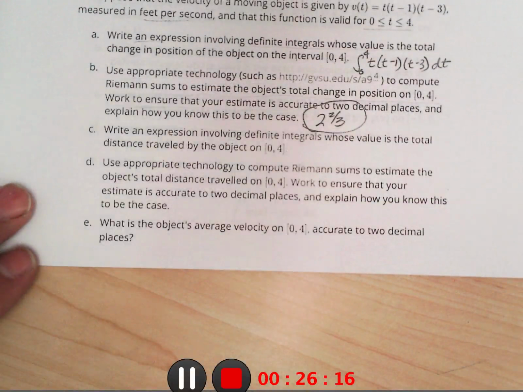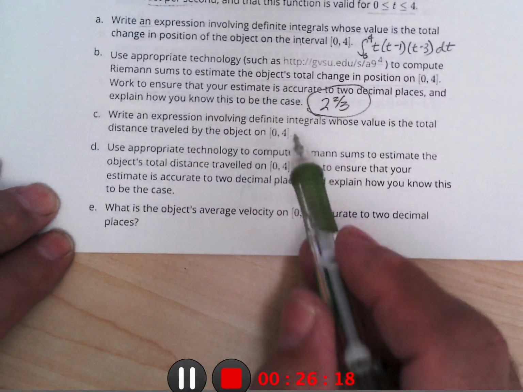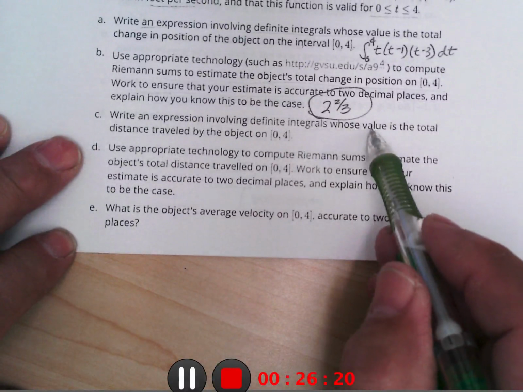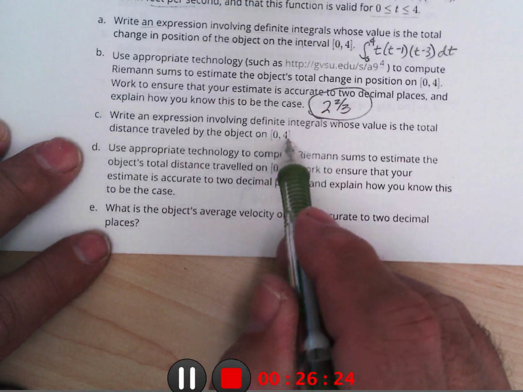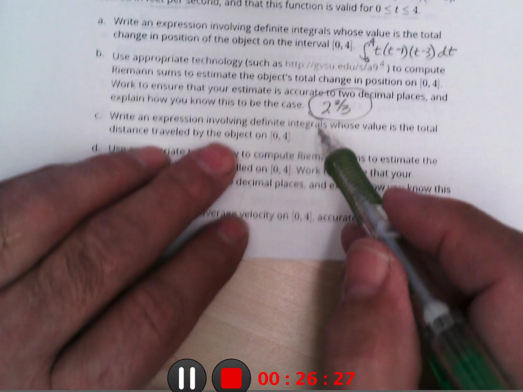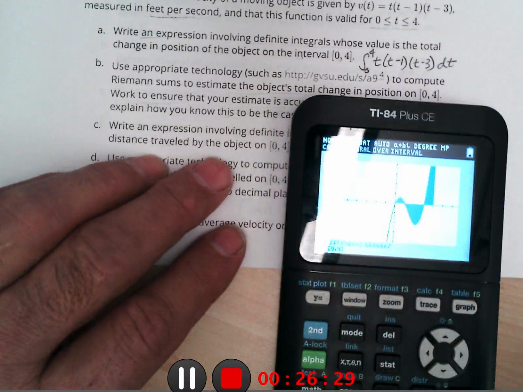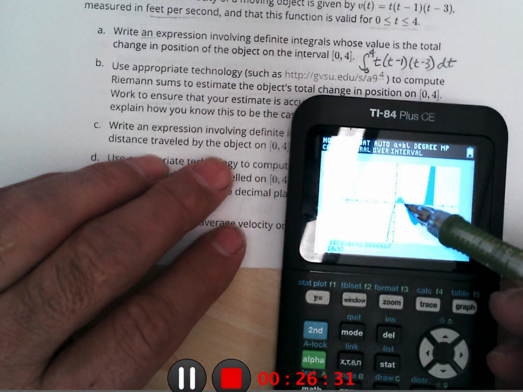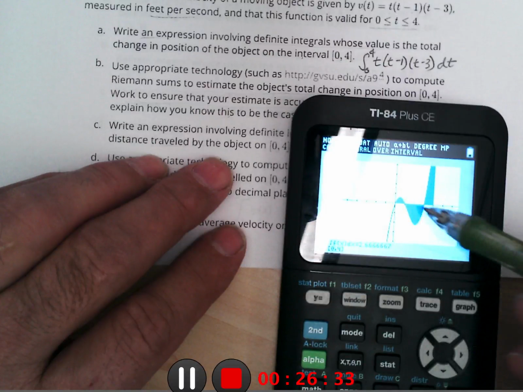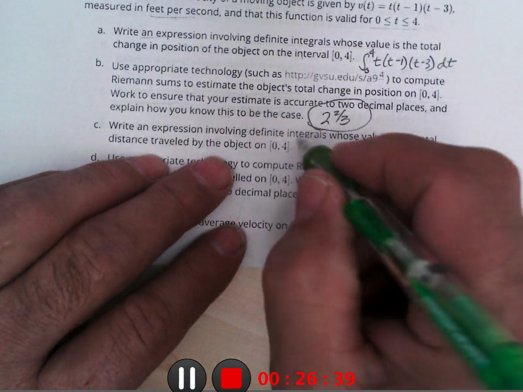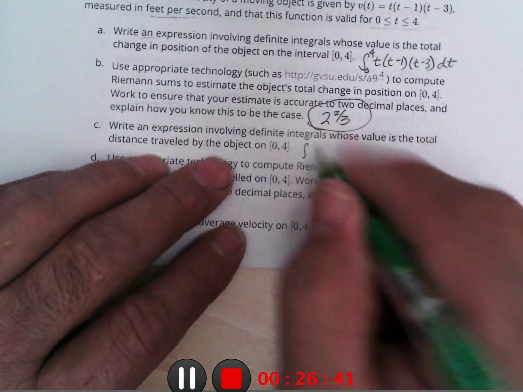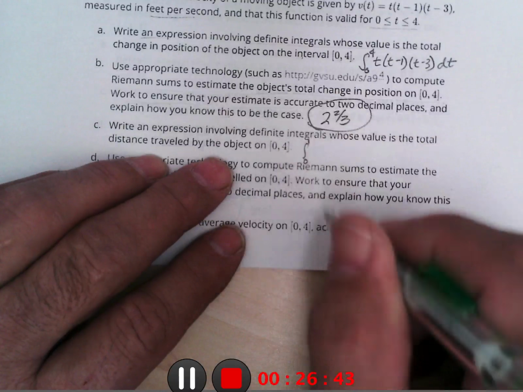Okay, write an expression involving definite integrals whose value is the total distance traveled on the 0 to 4. Now we're doing total distance traveled. So from 0 to 1, we use what we have, and then from 1 to 3, we have to change the sign, and from 3 to 4, we use what we have. So we have the integral from 0 to 1 of v of t.